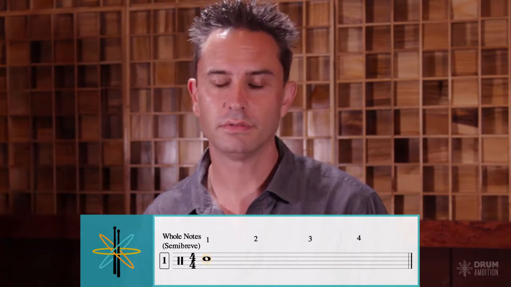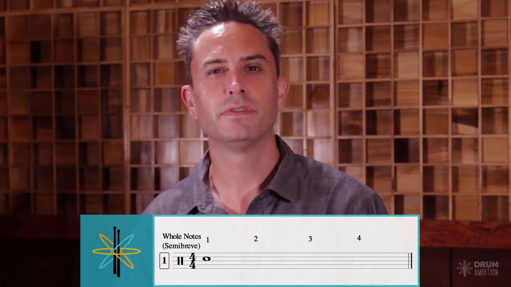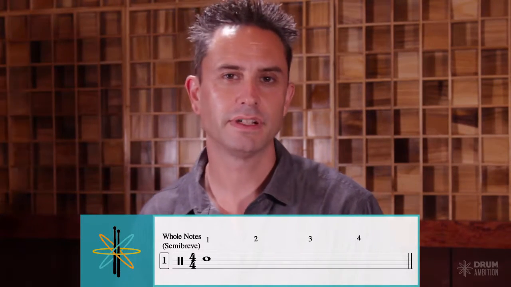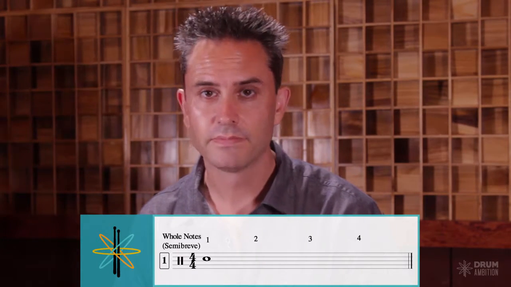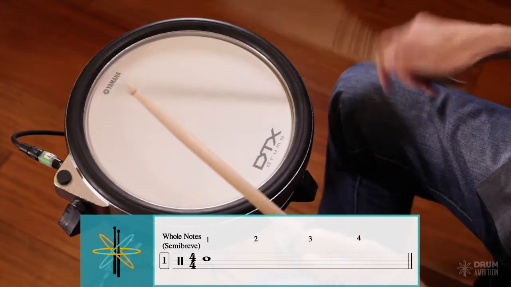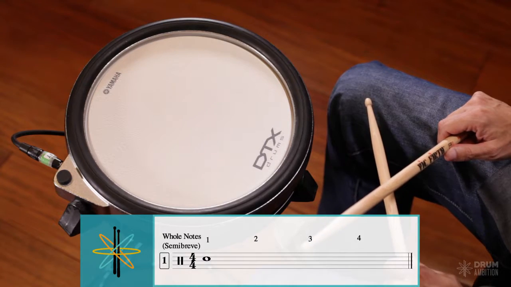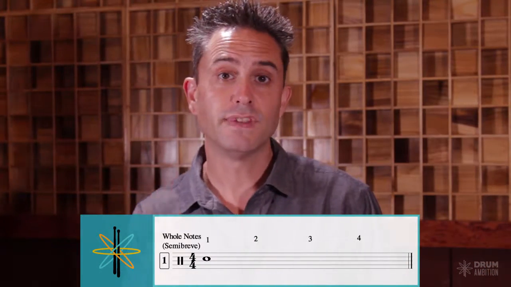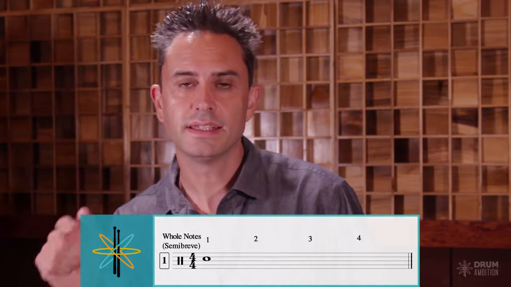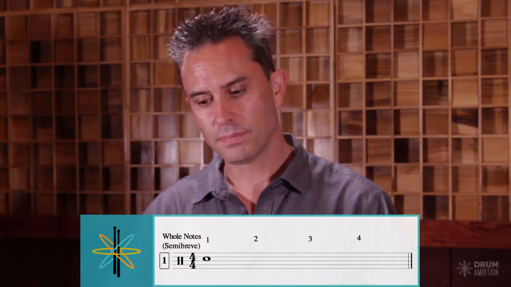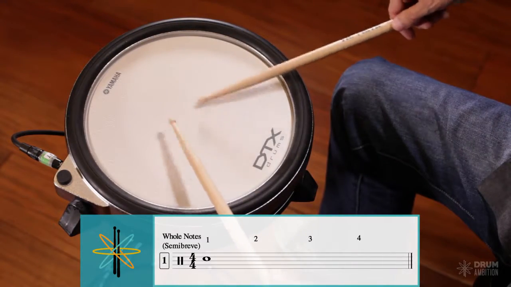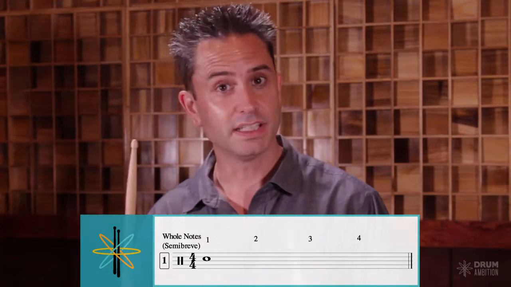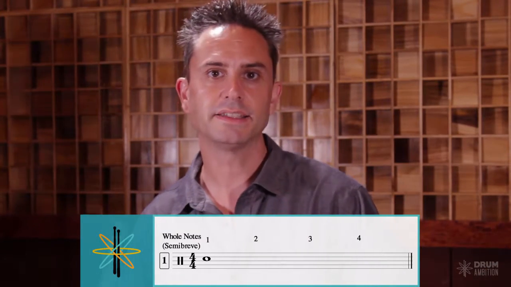Now whole notes are also known as semi-breves, but for the purpose of Drum Ambition we're always going to refer to them as whole notes. Now a whole note is played on beat 1, and it rests the remainder of the bar. So what that means is we'd play 1, 2, 3, 4. Now you could say that the value of that whole note takes up the entire bar. Now that doesn't mean that we're playing a note on beat 1 and holding on to it, like 1, 2, 3, 4, for example. It just means we're playing a whole note on beat 1, and that's it.